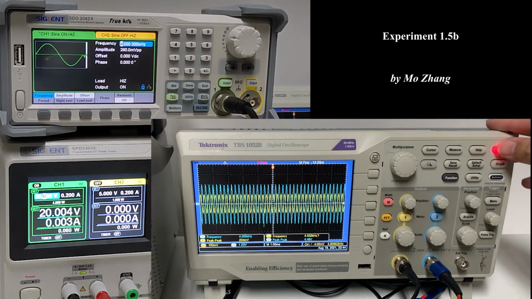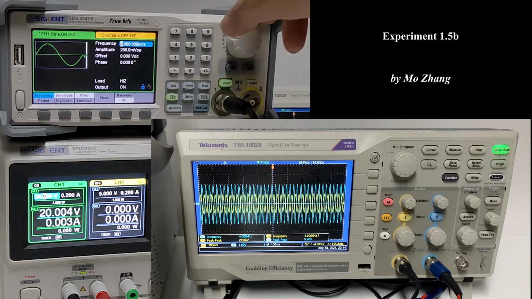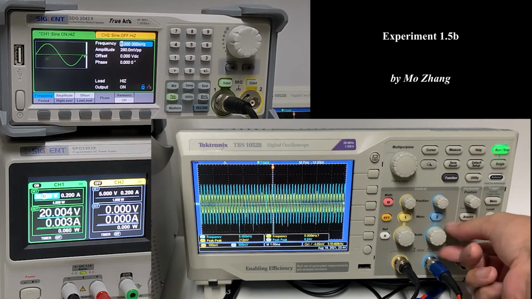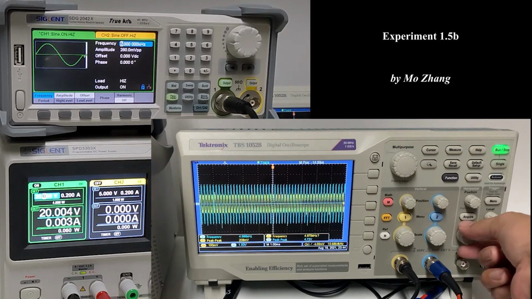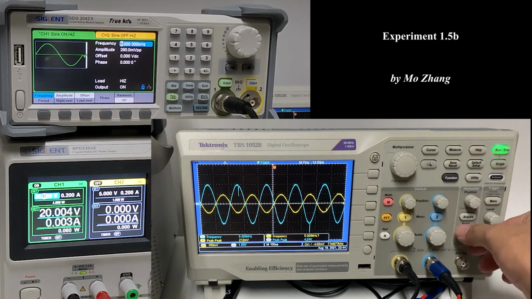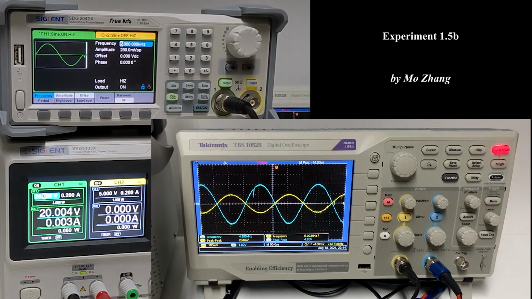And then change here to 5 kHz. The input peak-to-peak voltage is 208 millivolt. The output peak-to-peak voltage is 4.20 volt.